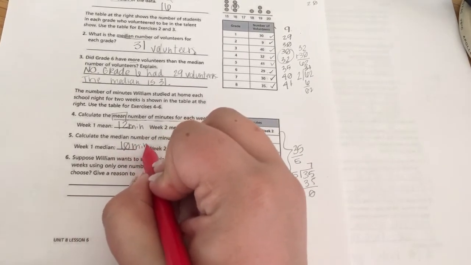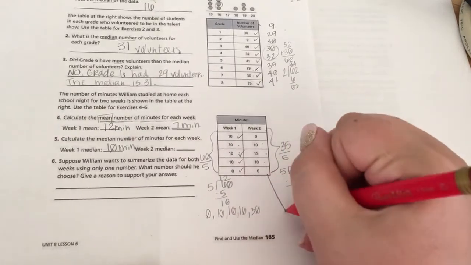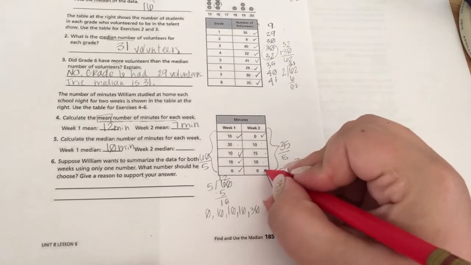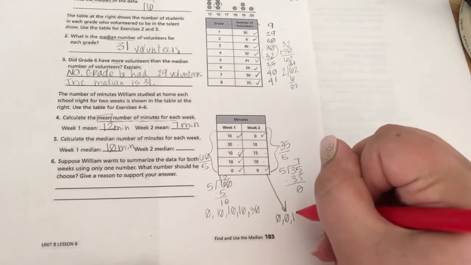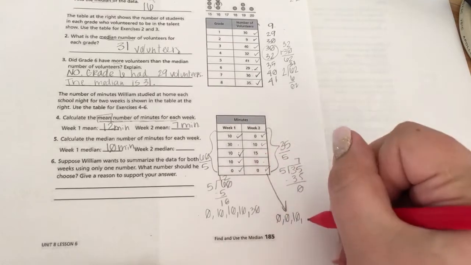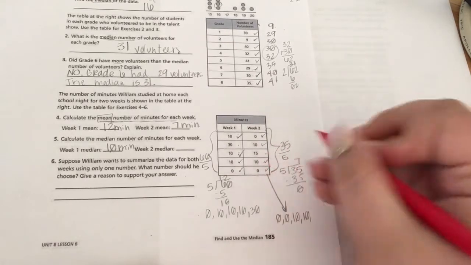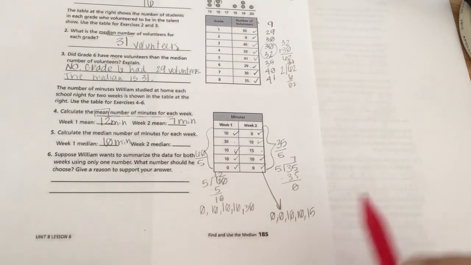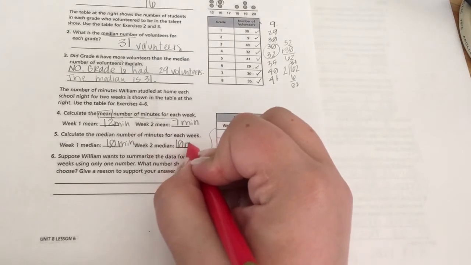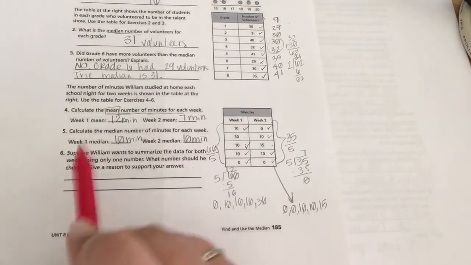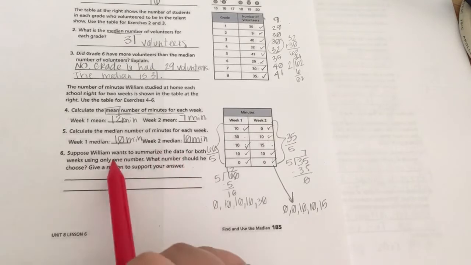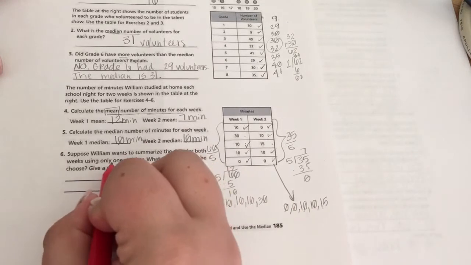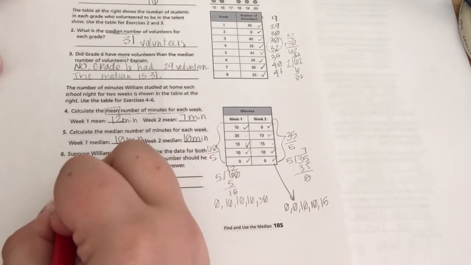Now I'm going to do the same thing for week 2. I have 2 zeros, 0, 0, 2 tens, 10, 10, and a 15. Now, oddly enough, even though I have a completely different mean, I still have the same median, right? Mind blown. I have different numbers, but the middle number was 10. Now, suppose William wants to summarize the data for both weeks using only one number. What number should he choose? Give a reason to support your answer.